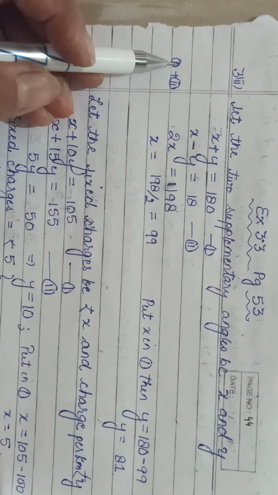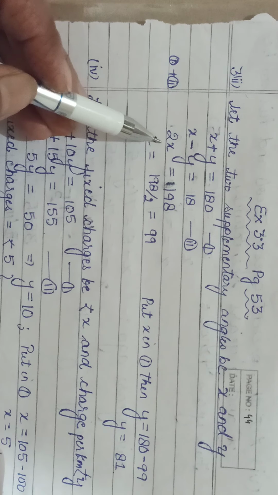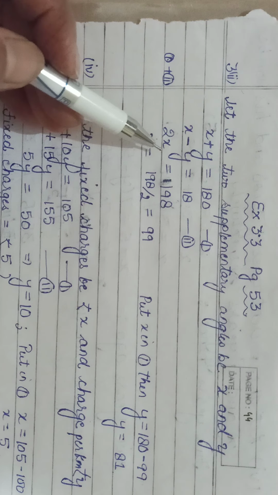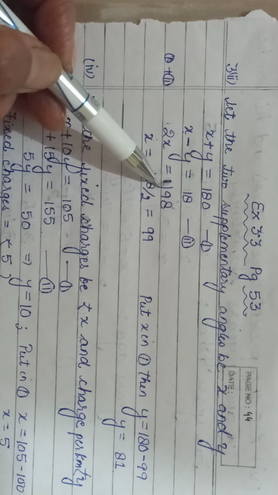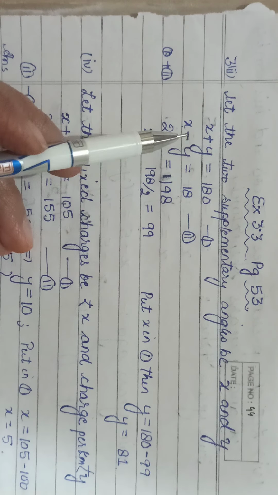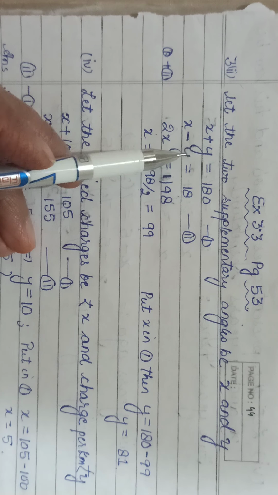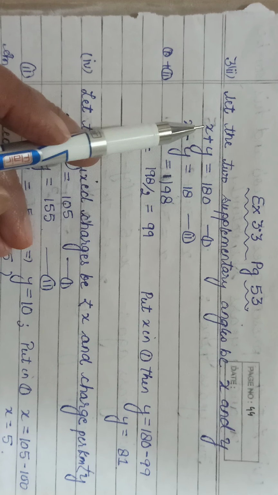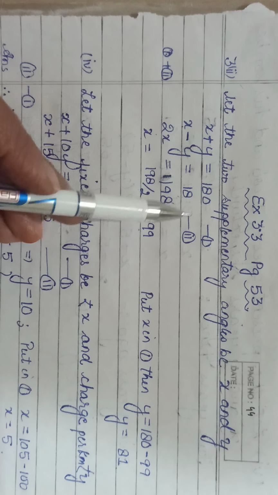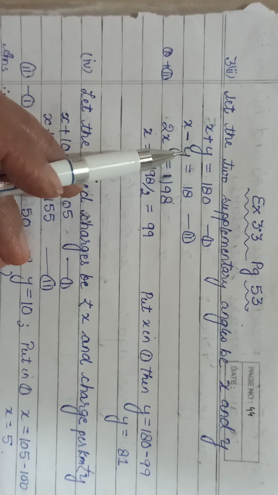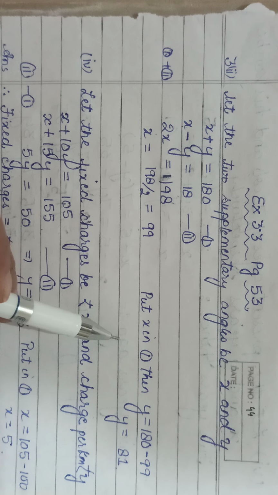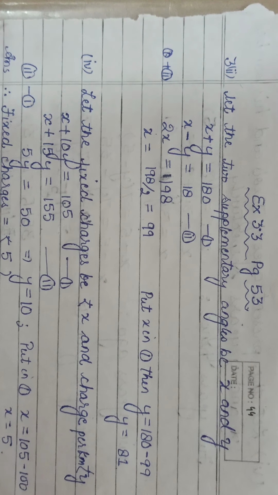I have done here equation 1 plus 2. x plus x will become 2x, plus y and minus y get eliminated. Elimination method, we eliminated one variable. So 2x is equal to 198, therefore x is equal to 99. Then in any one equation you substitute, put your value of x, then you know your y. So here I did y is equal to 180 minus 99. And you could also do it from here, taking y to the other side. No, x we have evaluated, so yes, y will be 99 minus 18. Anyhow, any one of the equations you can put. Okay, that is your second problem.